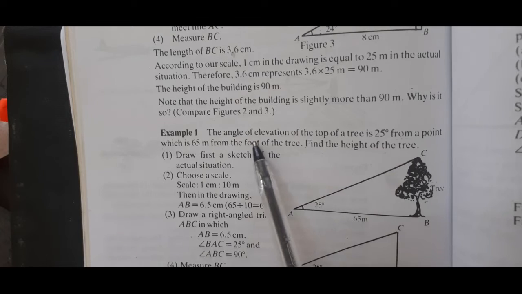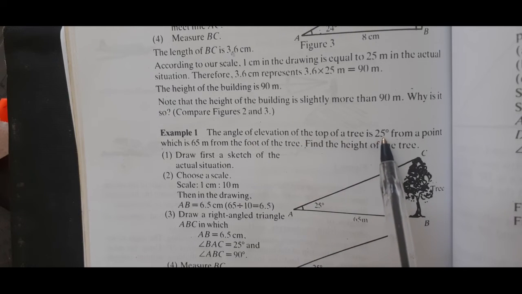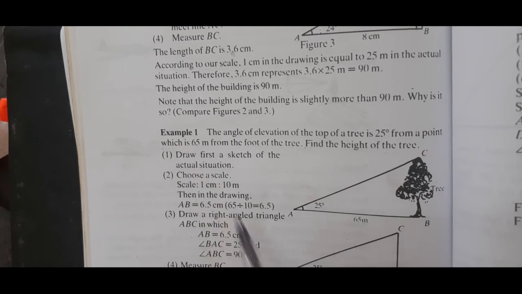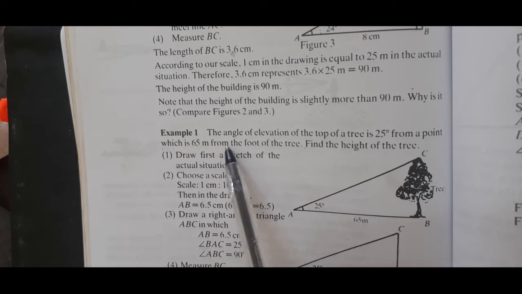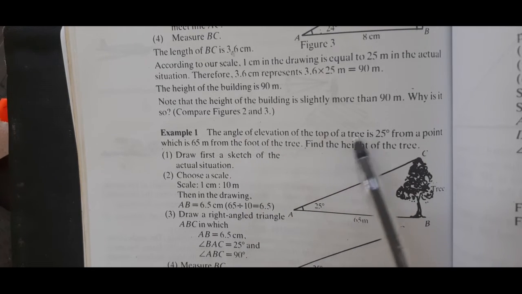They're saying the angle of elevation of the top of a tree is 25 degrees from a point which is 65 meters from the foot of the tree. Okay, so the angle of elevation of the top of a tree, which is this part, is 25.